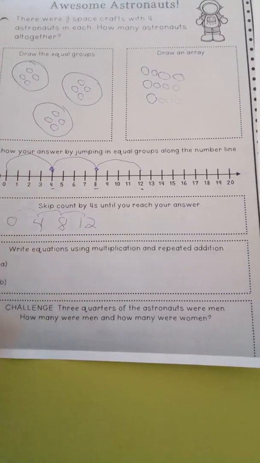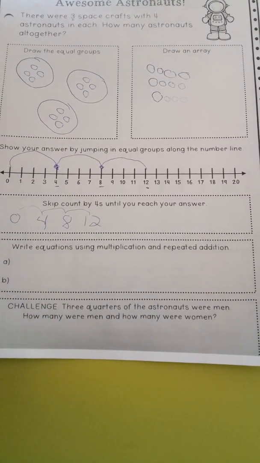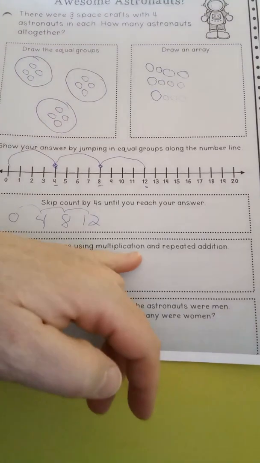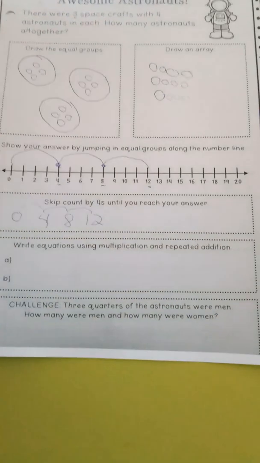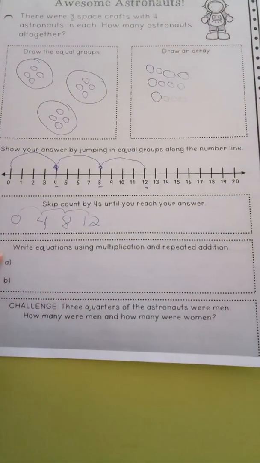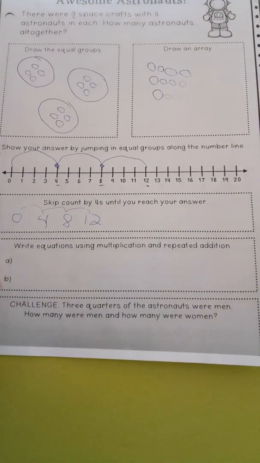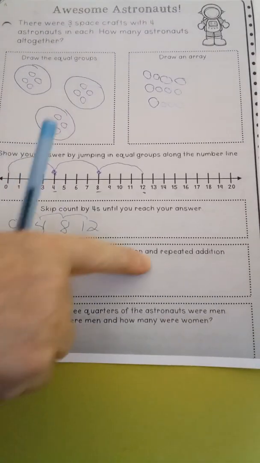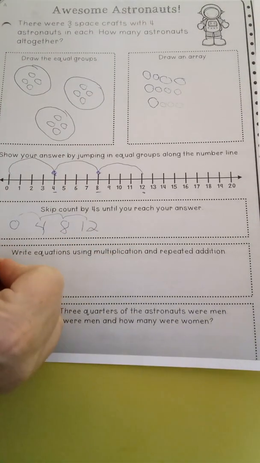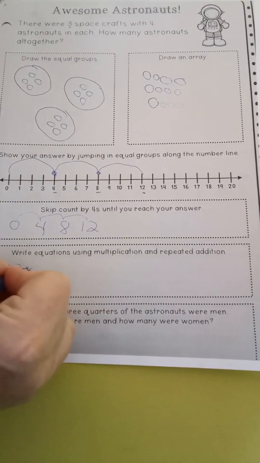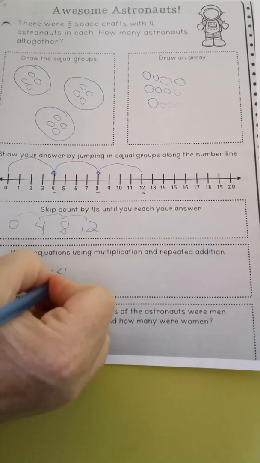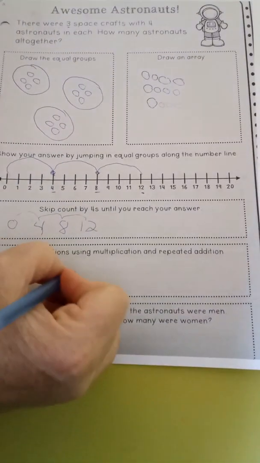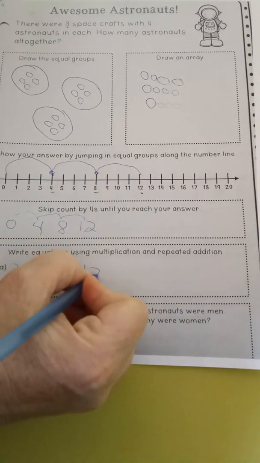Write equations. Equation is the math term for number sentences, okay? So write the equation using multiplication and repeated addition. So how they worded that is kind of confusing, but they just want you to do 1 multiplication sentence and 1 repeated addition sentence, okay? So the multiplication sentence would just be 3 groups times 4 astronauts. Okay, and 3 times 4 equals 12.